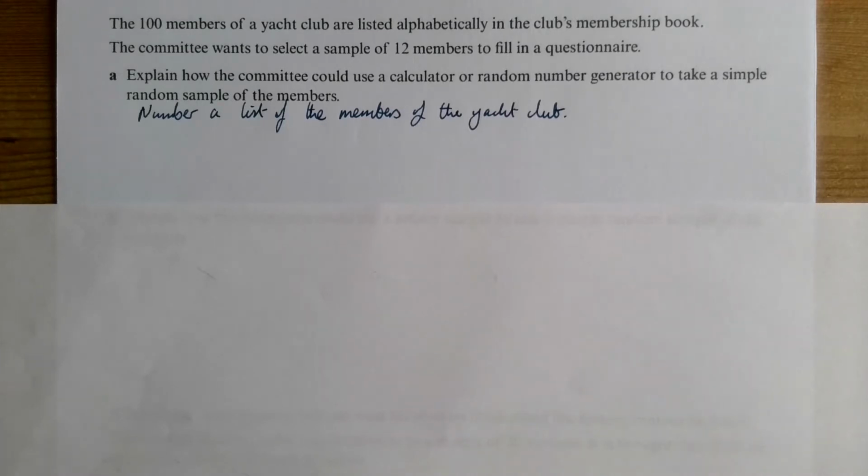So you just need to put in that you then use the random number generator to select the first 12 numbers that you can.